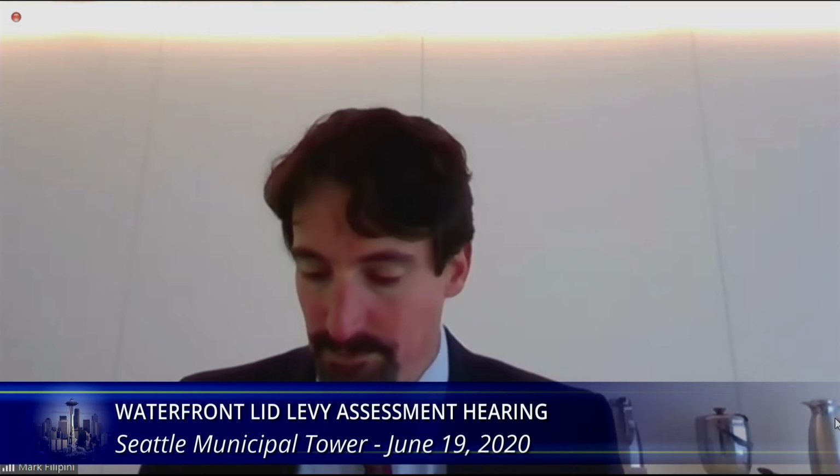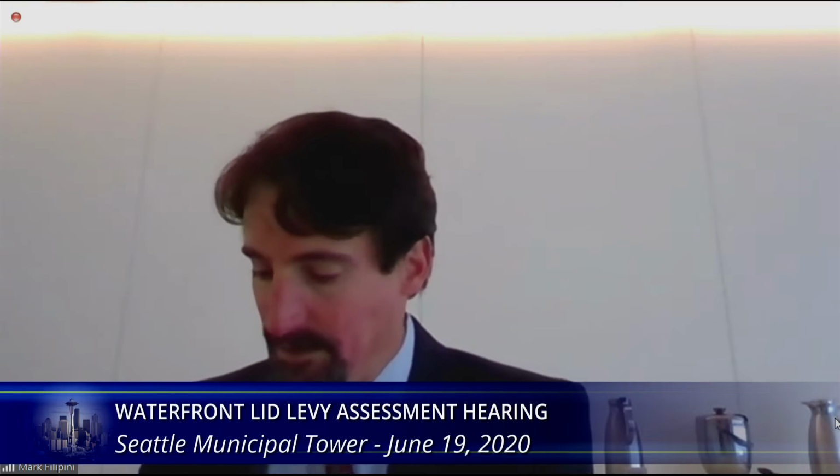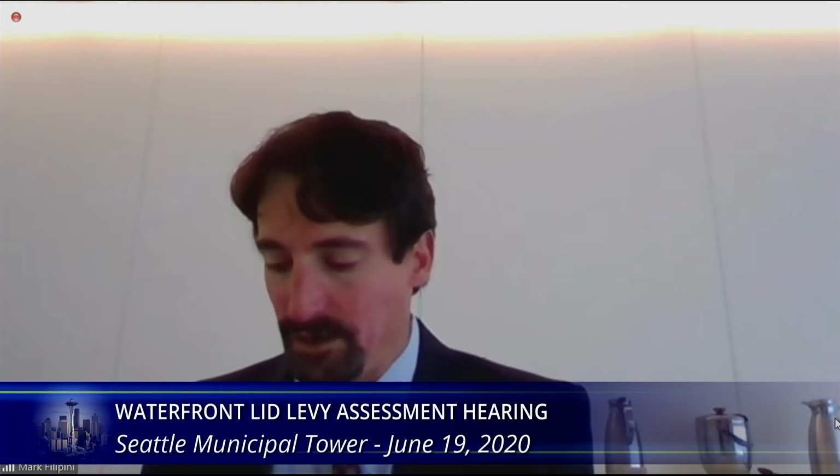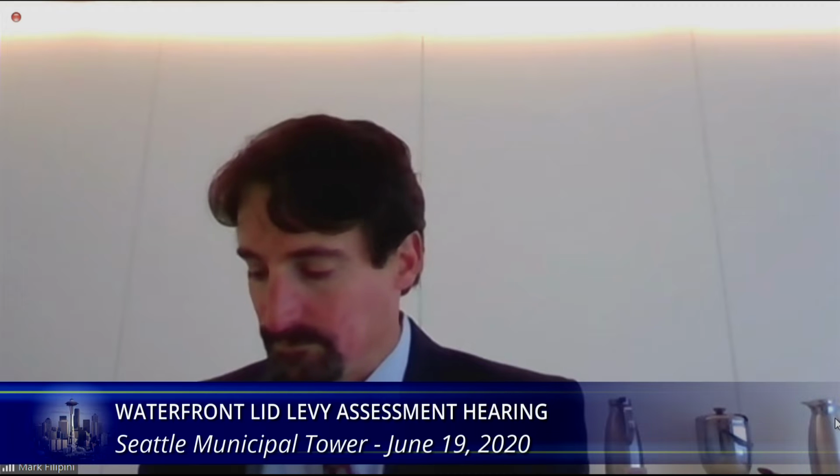Do you agree with Mr. O'Connor's statement in this bullet point that the lid improvements are only a small incremental improvement? No, I mean, I think a $346 million investment in the waterfront is not a small incremental amount, and certainly reflects special benefit.